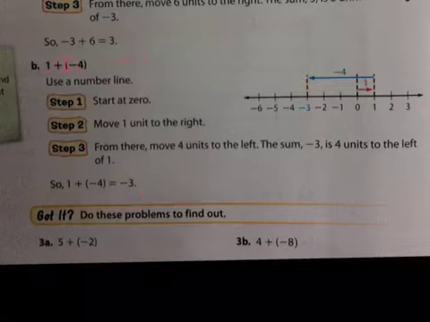Okay, let's try 3A and 3B. You have 5 plus -2. You could multiply these two symbols so that a positive times a negative is always a negative, so you have 5 minus 2. Or you could move on the number line up 5 and then back 2. Or just think you have $5 and then you spent 2. So what would be your answer? If you think it's 3, you are correct.